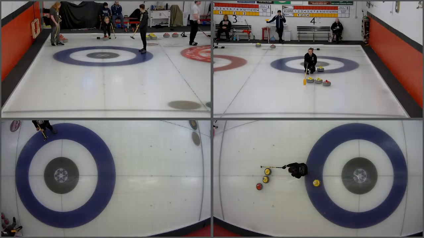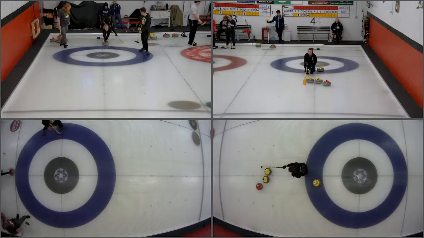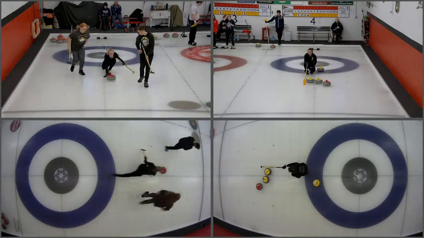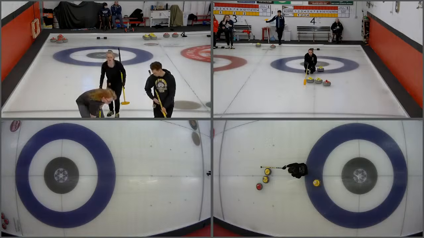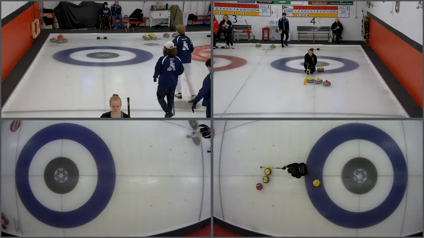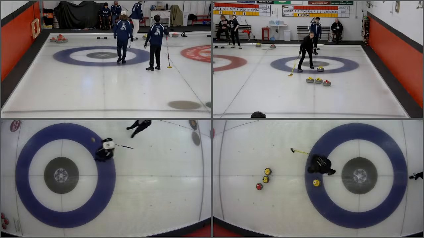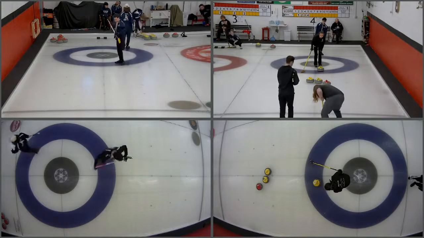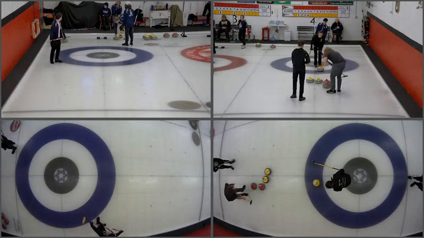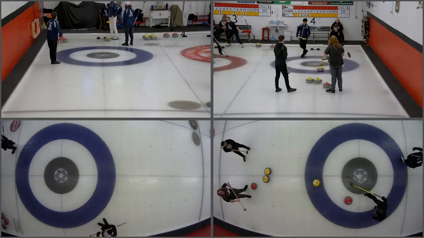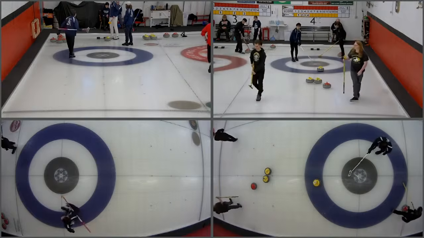Yellow Christensen lining it up. Shot. Joe's really working the stone, trying to hold it. It's just moving. Moving hard on him. They just change out their own stone.